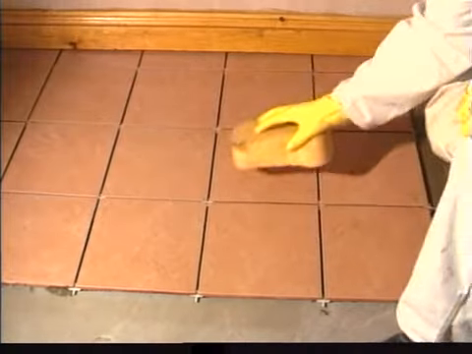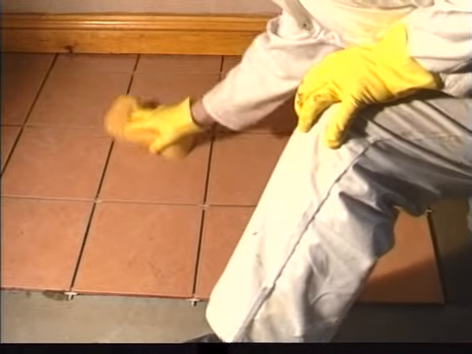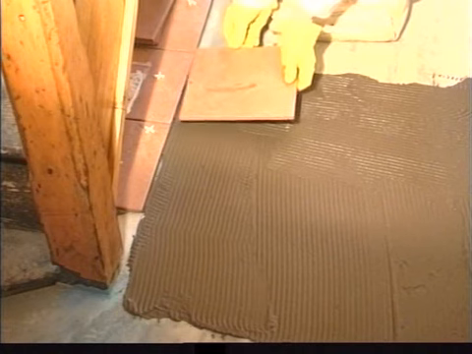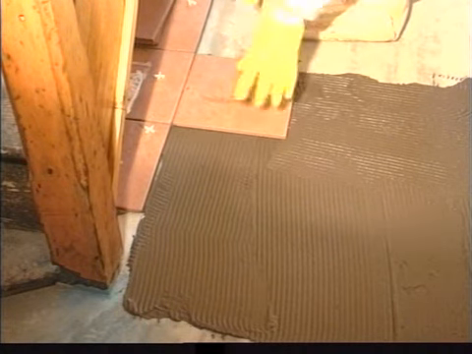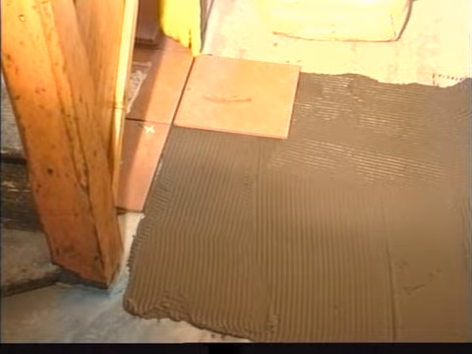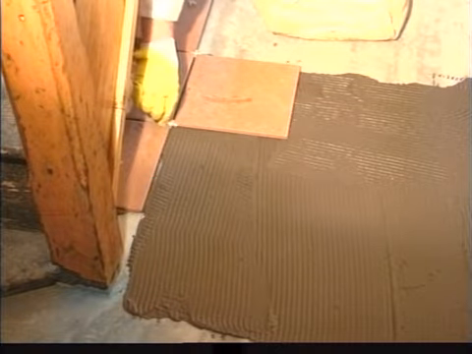As with wall tiling, wipe over with a damp sponge to remove any excess adhesive. Once you've completed laying the tiles from the center line to one outside wall, lay tiles from the center line to the other outside wall.